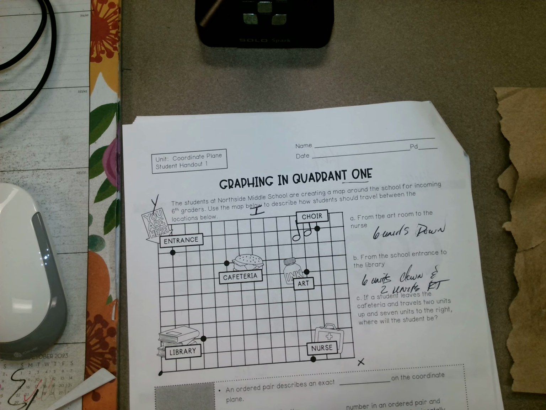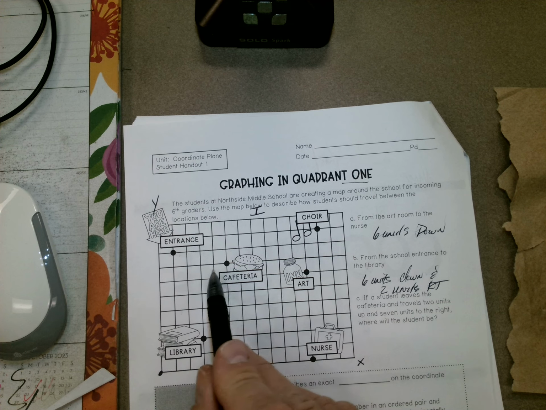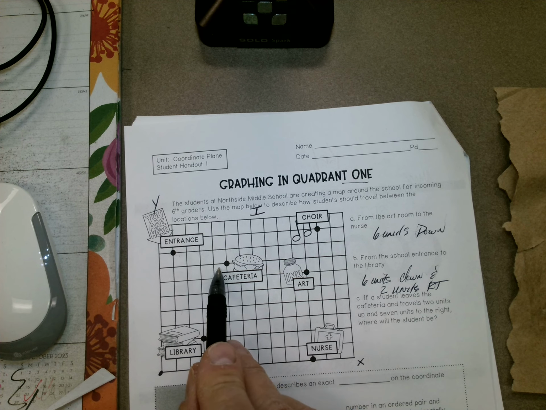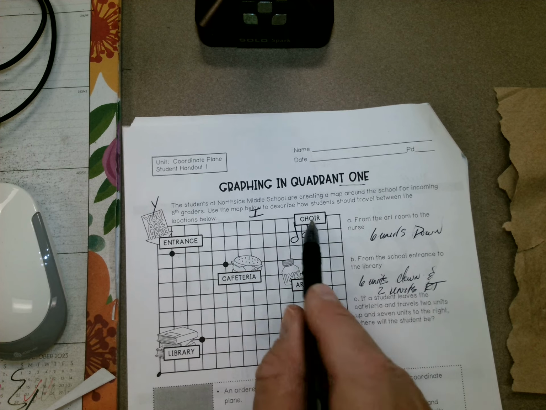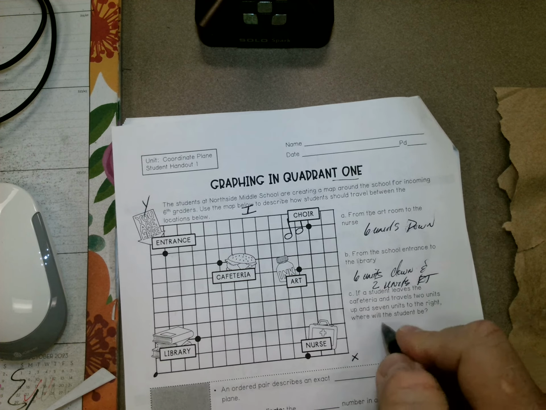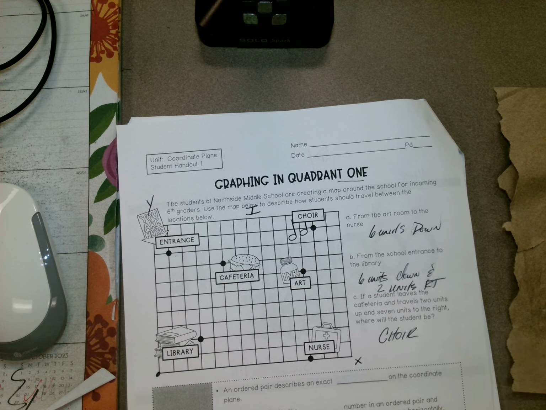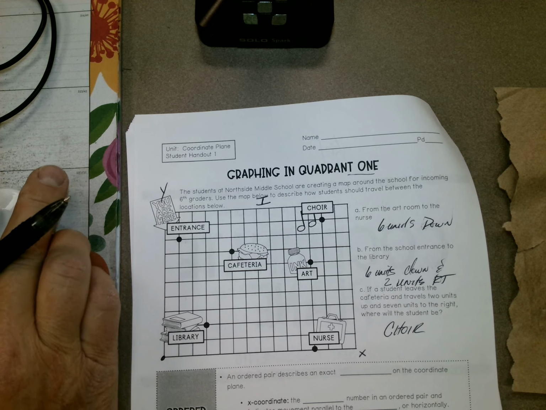If a student leaves the cafeteria and travels 2 units up, 7 units right, where will they be? Here's the cafeteria right here. 2 units what? We're going to go 2 units up, 1, 2, 6 to the right. We're going to be at the choir, right? The choir station. All right, let's go.